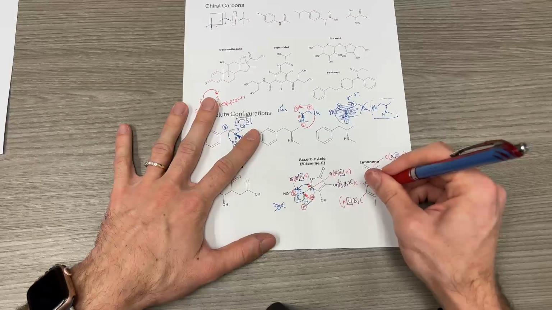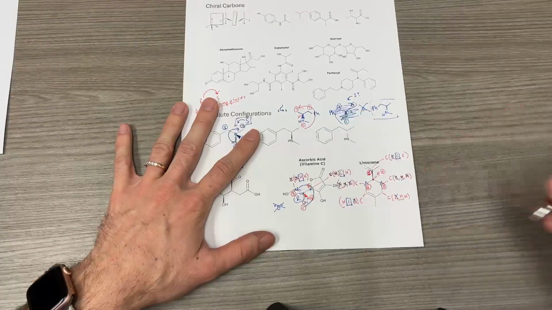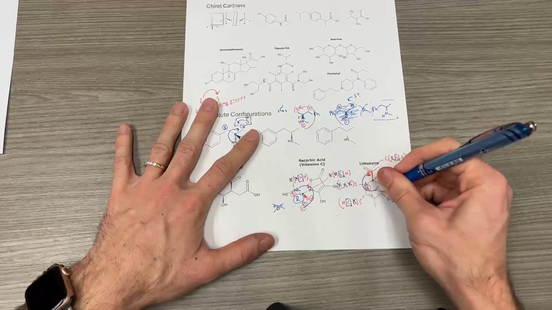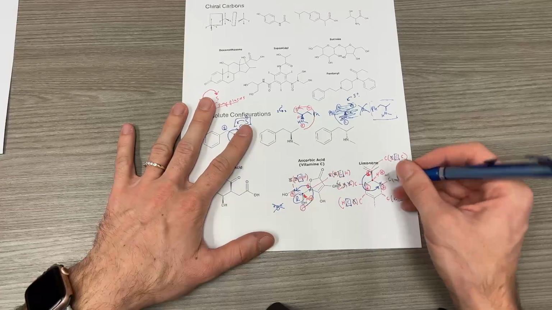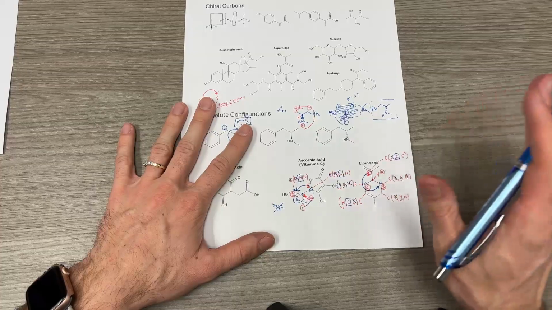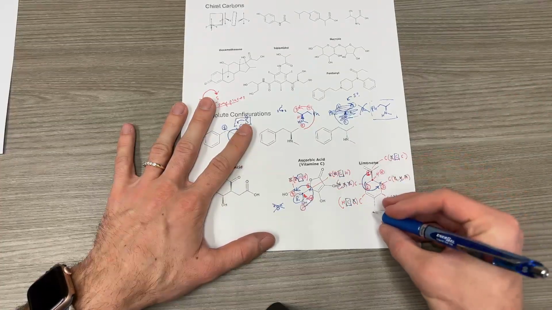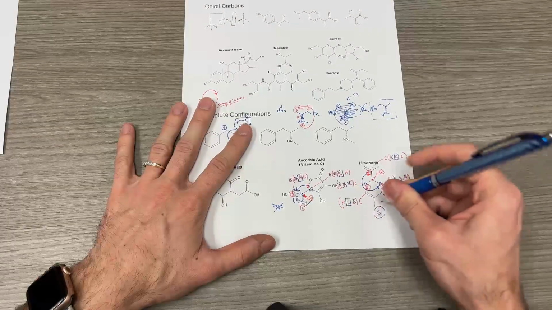This gives me priority group 2 to the left, priority 3 to the right, and as I assign rotation, 1 to 2 to 3, I see that it's a counterclockwise rotation. My lowest priority group is backwards, which means I'm observing this from the correct perspective. So limonene here has an S chiral center.